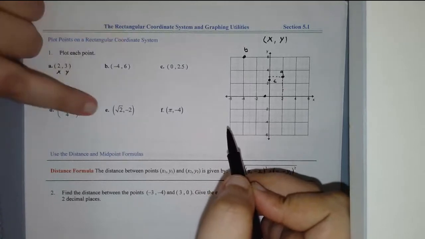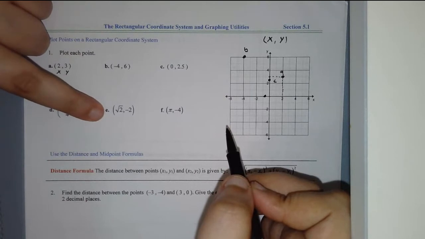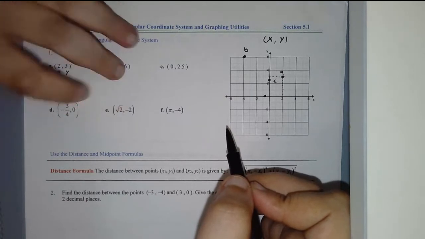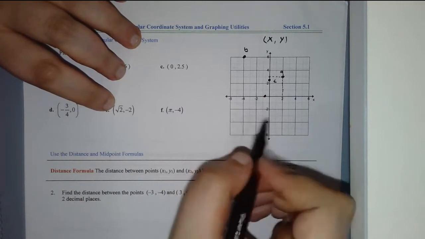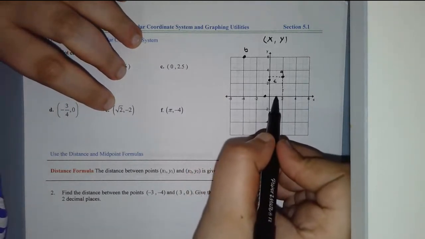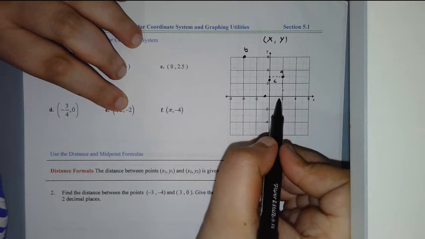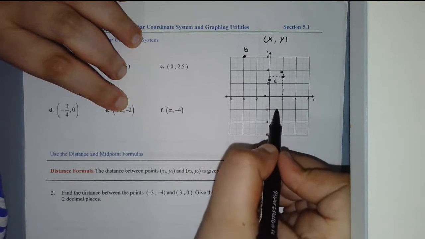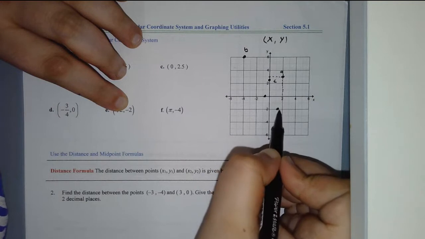Okay. What about E? We have square root of 2 and then -2. Square root of 2 is about 1.41-ish, right? So that's 1, +1 for x. And then a little bit to the right should do it. And then we're going to go to the -2. So I'm going below. 1, 2. This is where -2 is. So the point is right here. That's E.